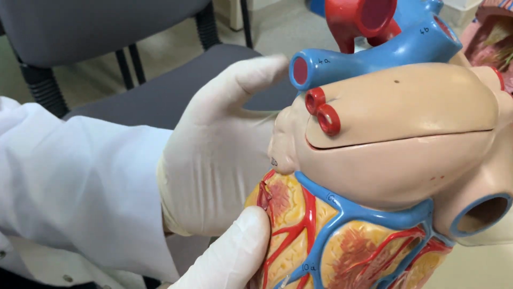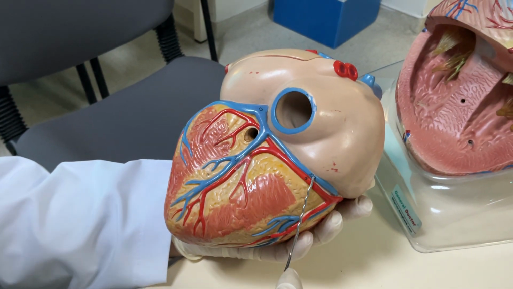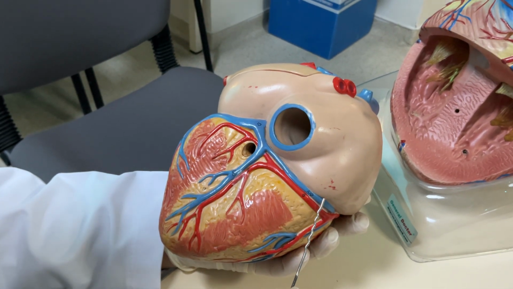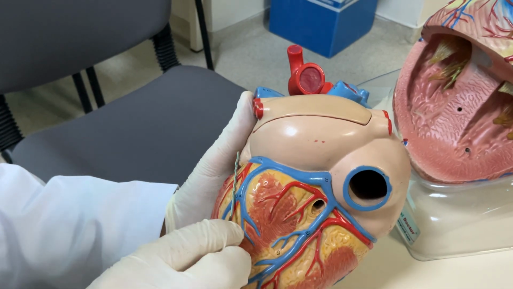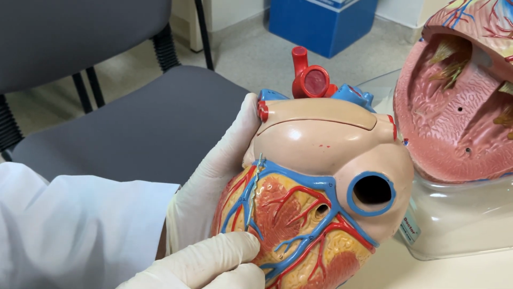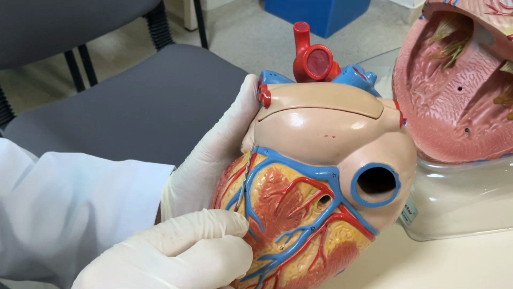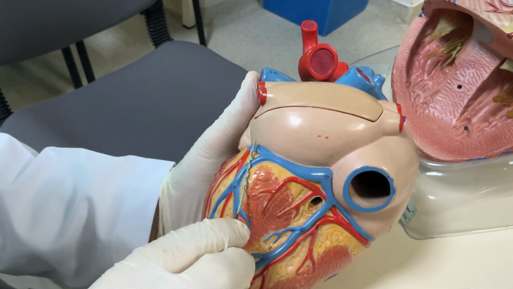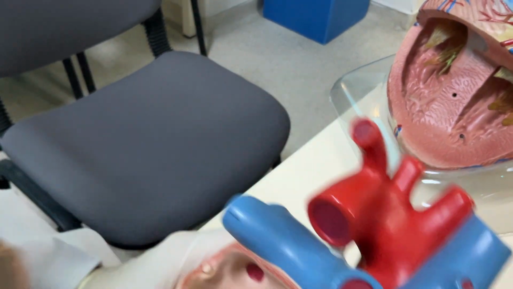Now, look at here. On the posterior right half of the coronary sulcus, we have the small cardiac vein and the right coronary artery. On the posterior left half of the coronary sulcus, we have the coronary sinus. This is the coronary sinus, which drains 60% of the venous blood of the heart. To where? To the right atrium.